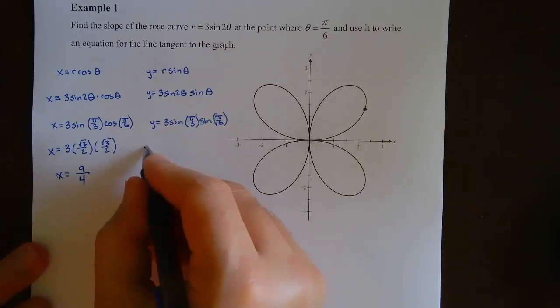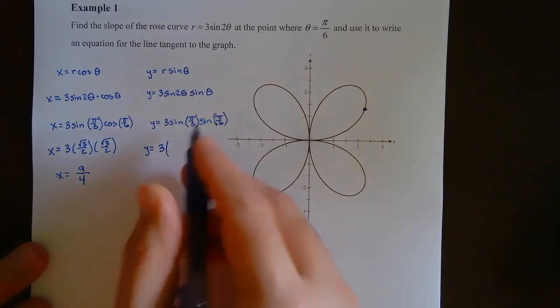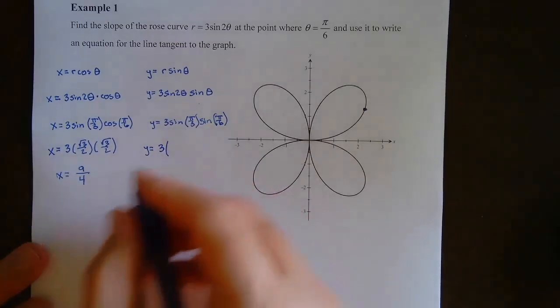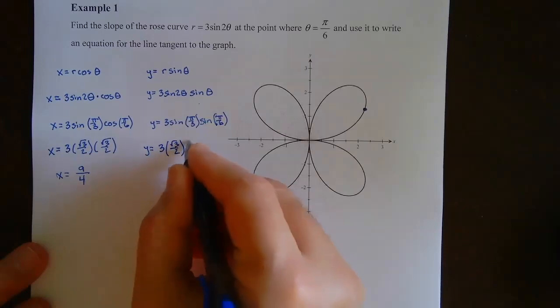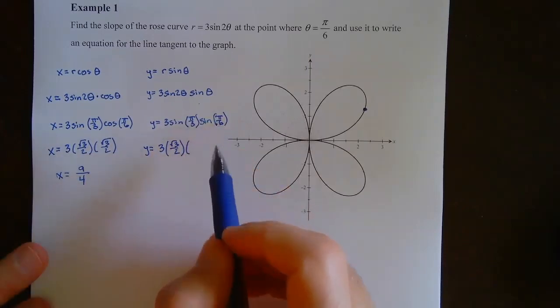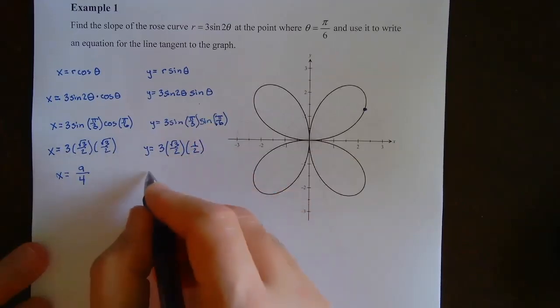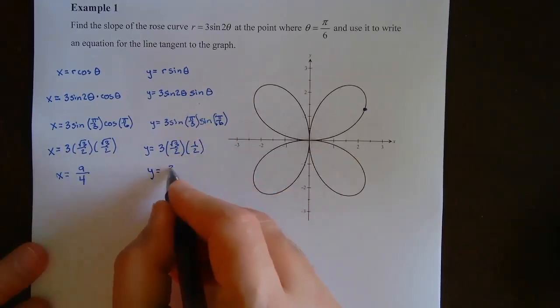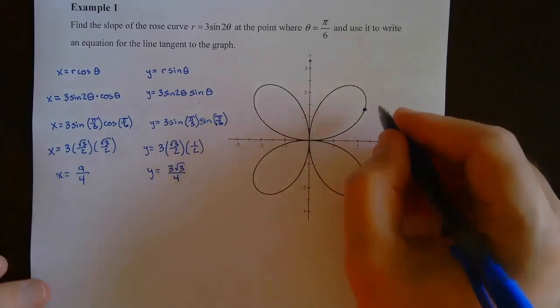What's my y coordinate? Well, my y coordinate would be 3 times sine of pi over 3, and sine of pi over 3 is square root of 3 over 2. And sine of pi over 6 would be 1 over 2. So my y coordinate is 3 square root of 3 over 4. Okay, so now I know this point right here.